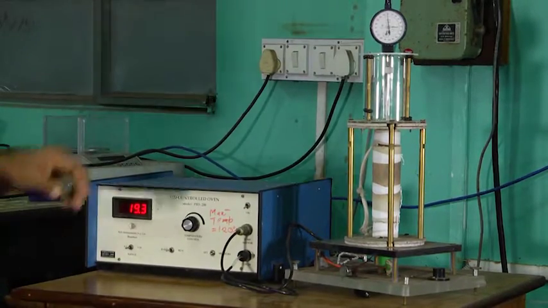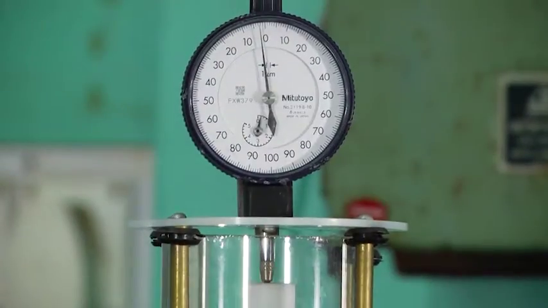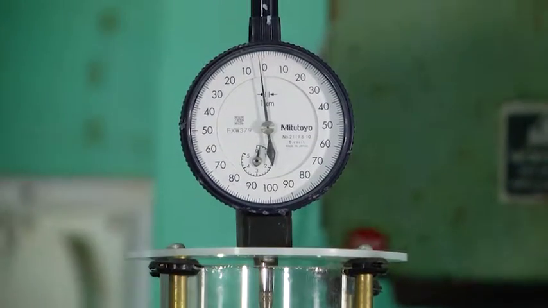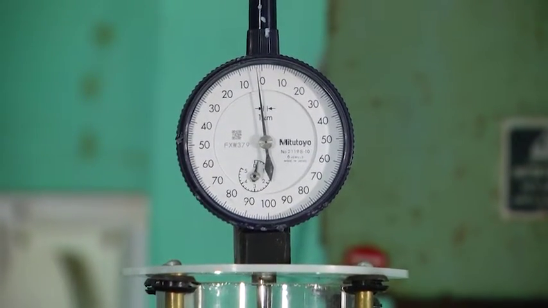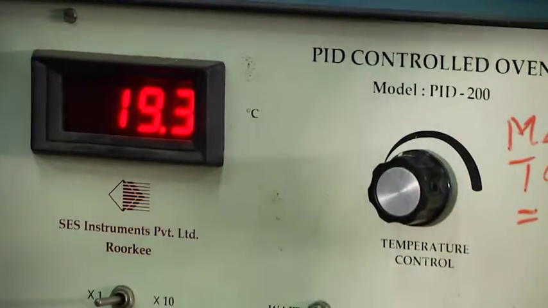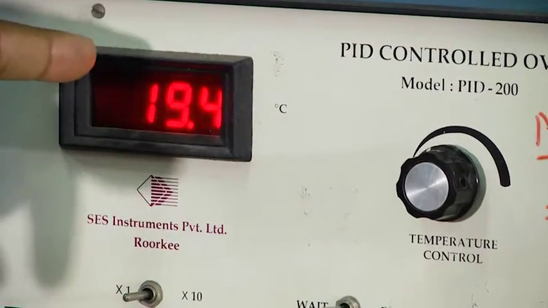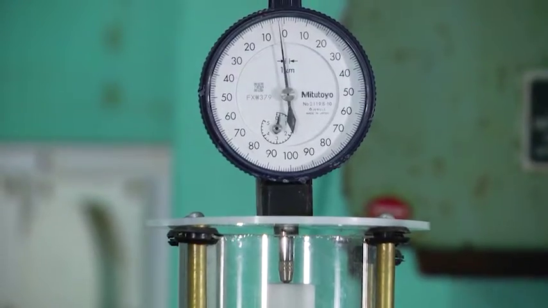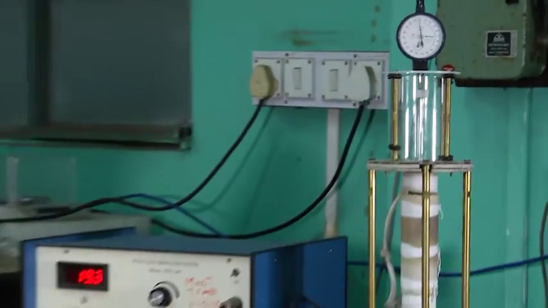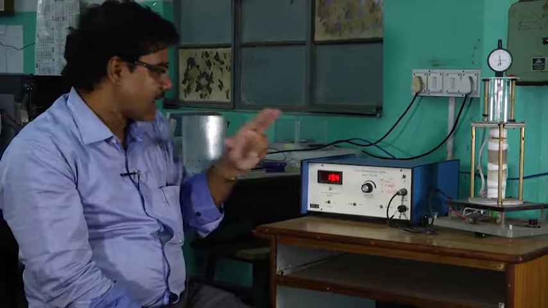So, here this micrometer, you can see it is written 1 micrometer. So, the least count of this micrometer is basically 1 micrometer. Okay. So, initially I have to note down the reading of this micrometer, it is 0. So, at 19.3 degrees centigrade, the micrometer reading is this. So, I can take this as the original length of the rod, okay, at this temperature.